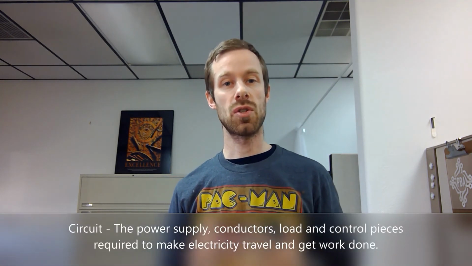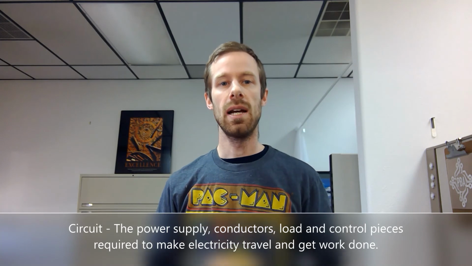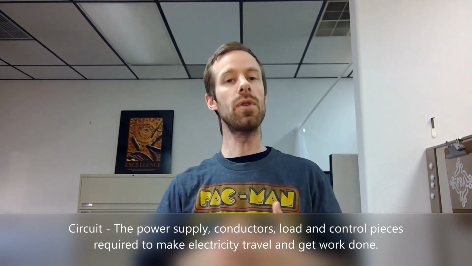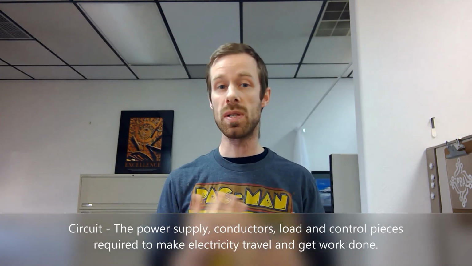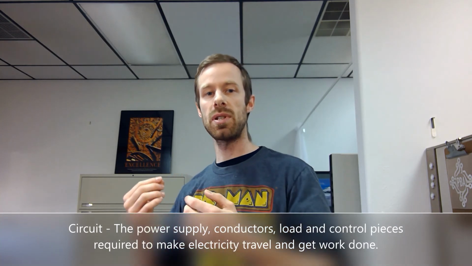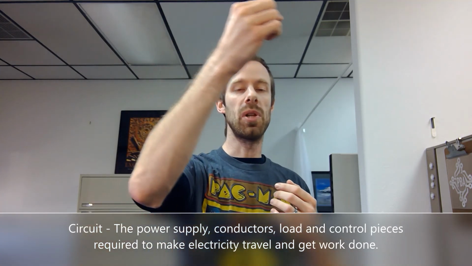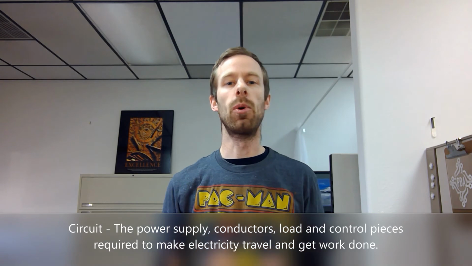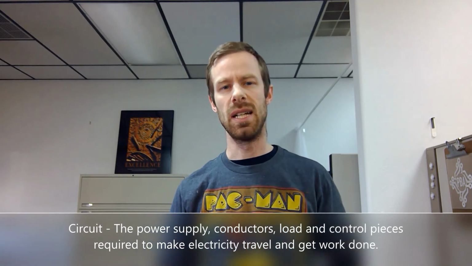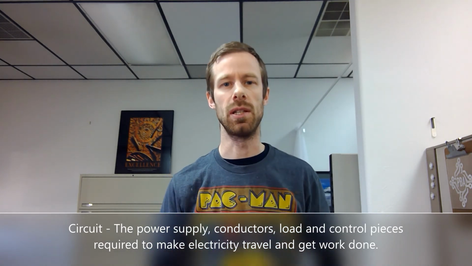Now, when we start looking at what it is that makes electricity move, one of the most basic terms that we refer to is called a circuit. Circuit sounds a lot like circle, and for good reason. A circuit consists of all of the required components and parts and pieces that we need to get electricity to move from one place to another while performing some sort of useful action. That's the whole point of a circuit. We want it to do something useful.